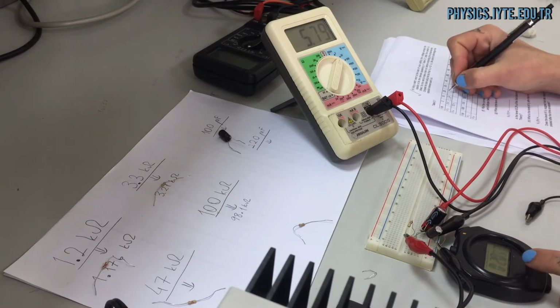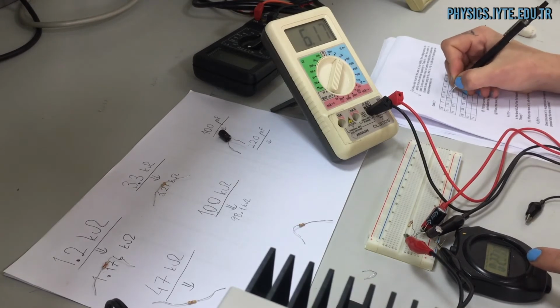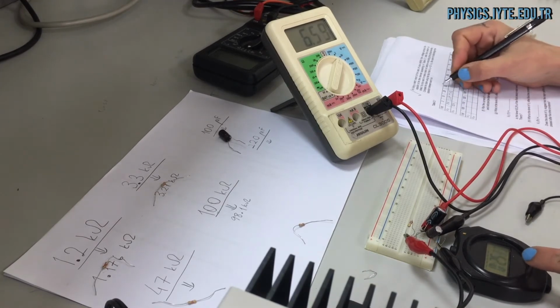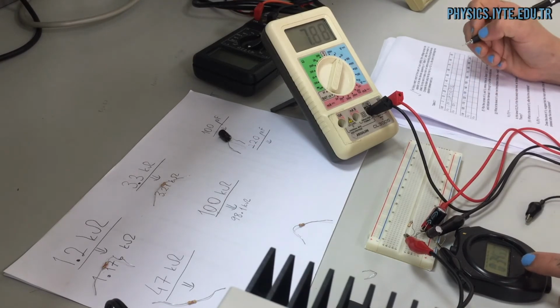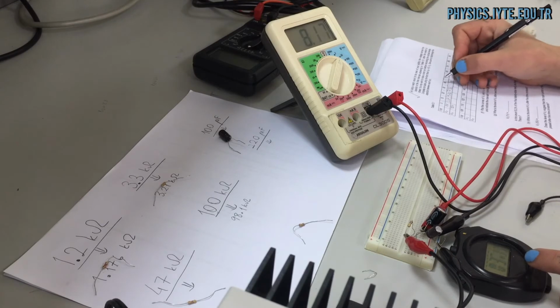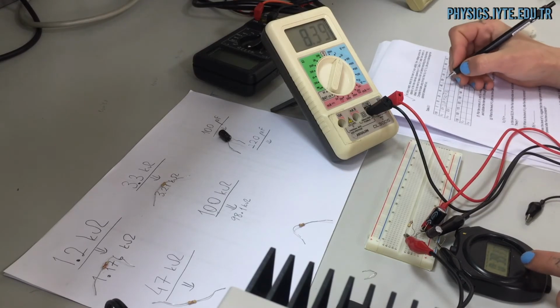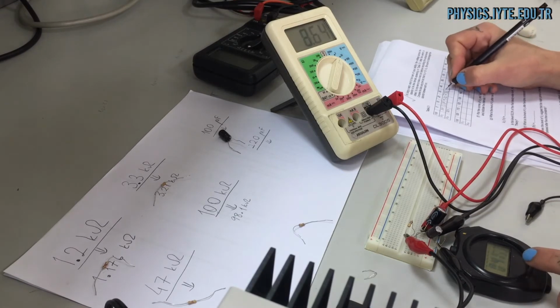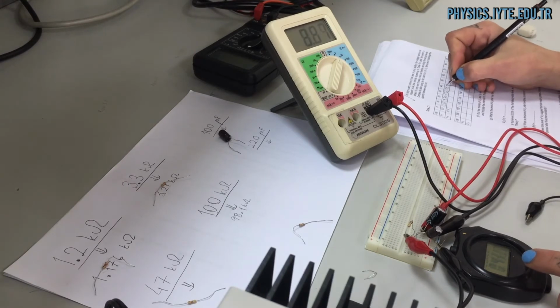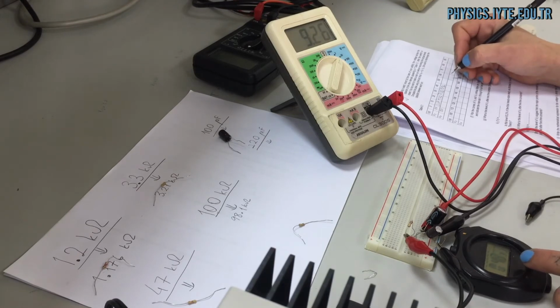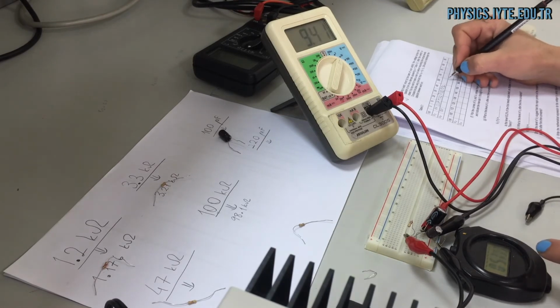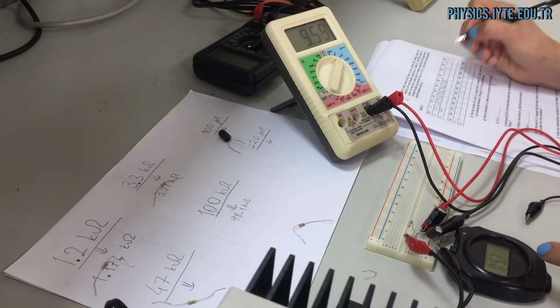At 20 seconds the value is 4.71. At 30 seconds, 7.33. At 40 seconds, 8.56. At 50 seconds, 9.38.